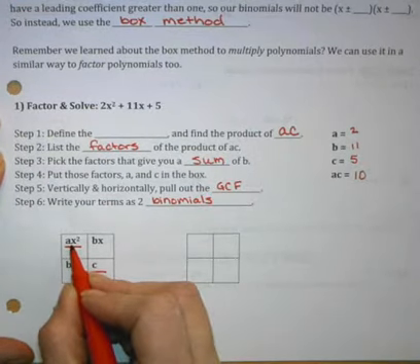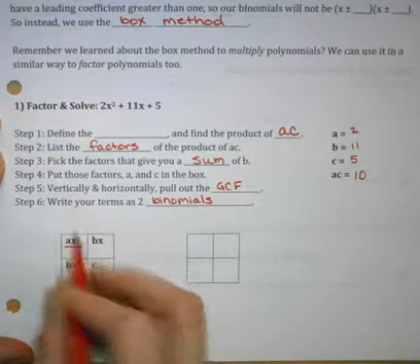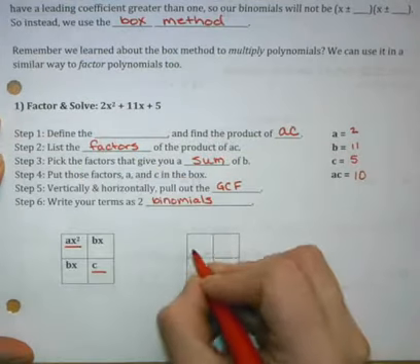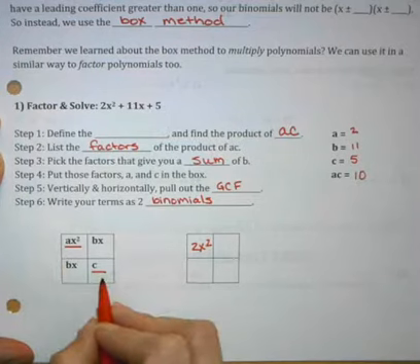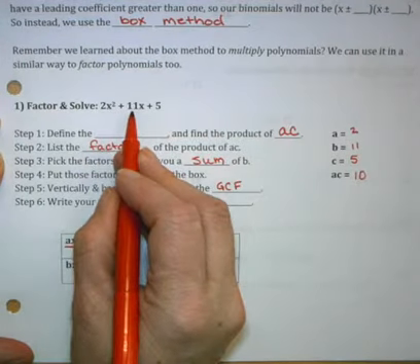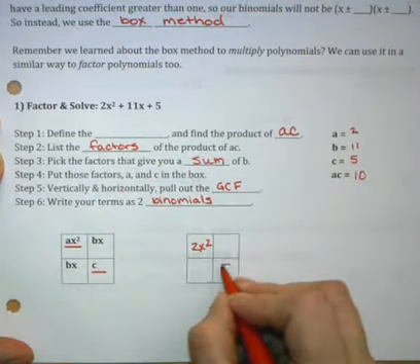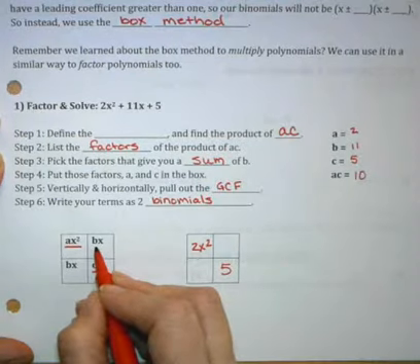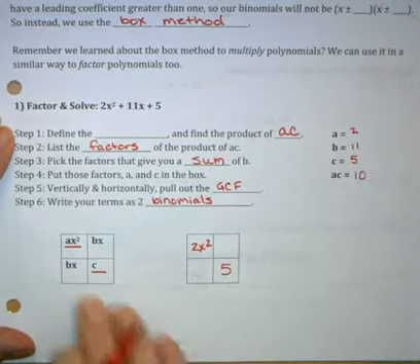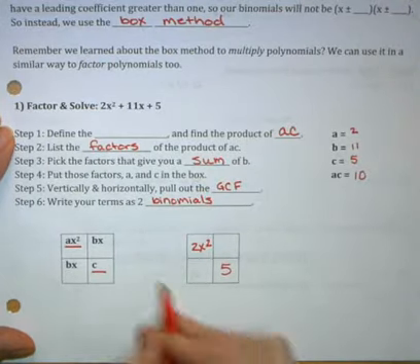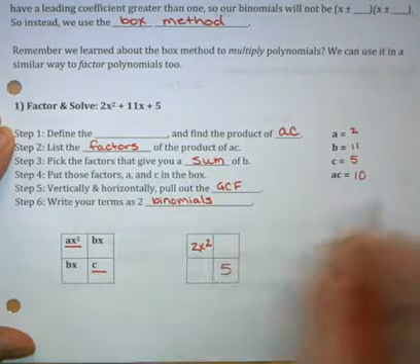Okay, here's what we're going to put into our box. I need the first term, which is ax squared, so that is right here, 2x squared. And I also already know my c. Ax squared plus bx plus c. My c is 5. I need to find the 2 bx terms, so that's our goal. To find those bx terms, I need to take a times c and find the factors.